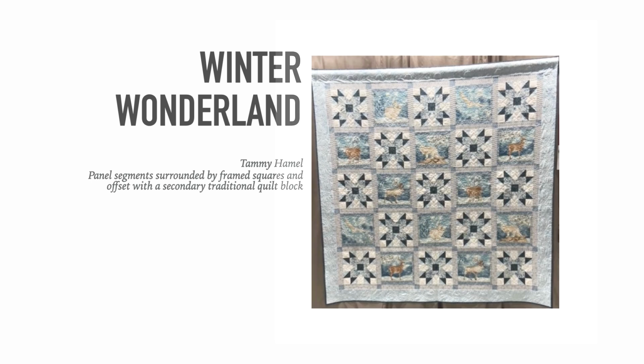In this particular quilt by Tammy Hamill, you will find that the panel sections were simply alternated with a traditional quilt block and set apart with sashing. The effect is beautiful because it gives a lot of motion around the quilt, which causes your eye to visit all the different sections of the panel, and it's a very simple process to complete.